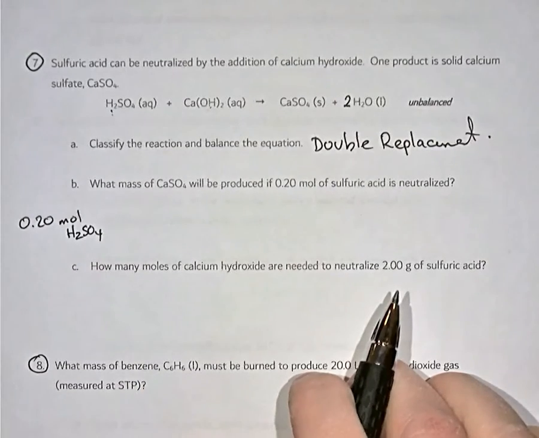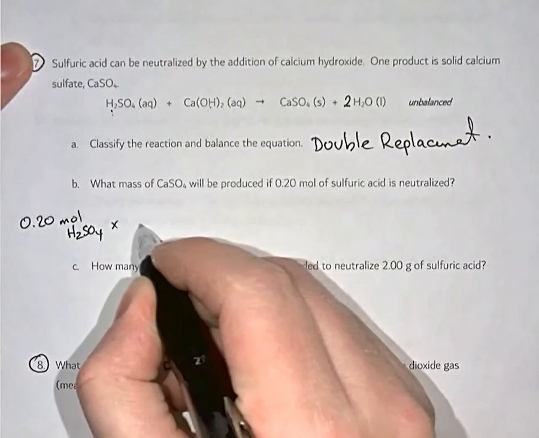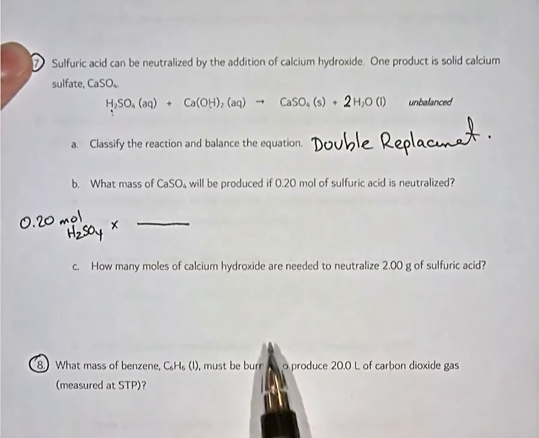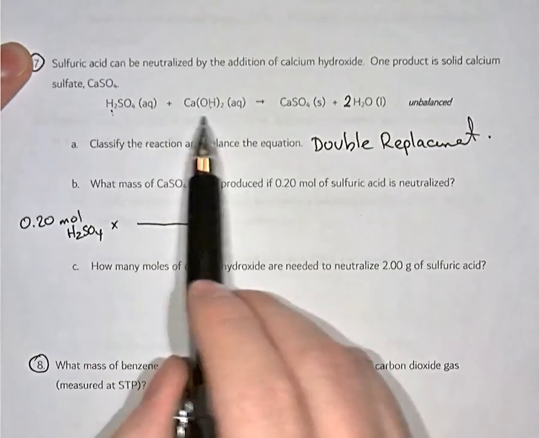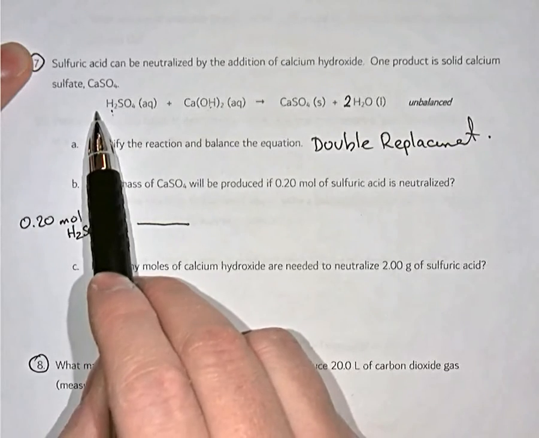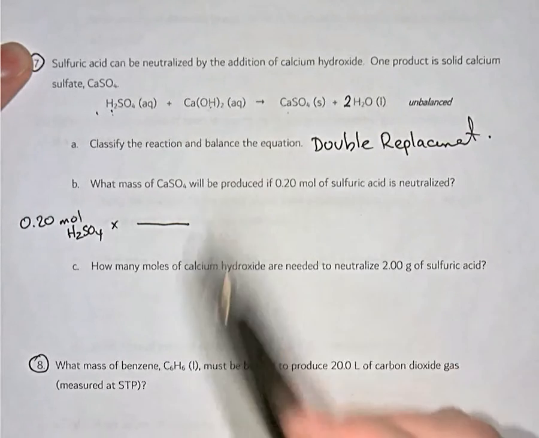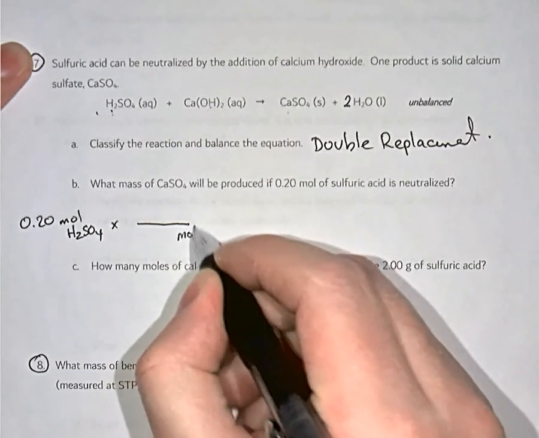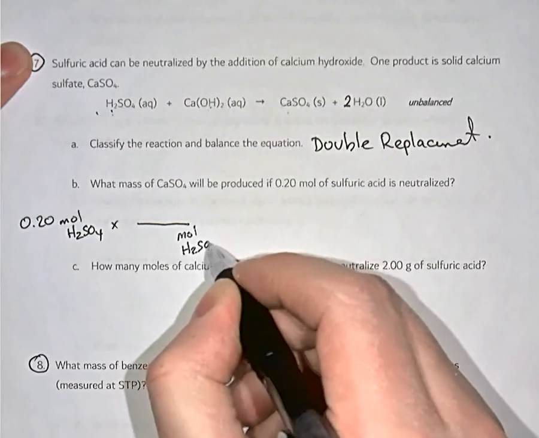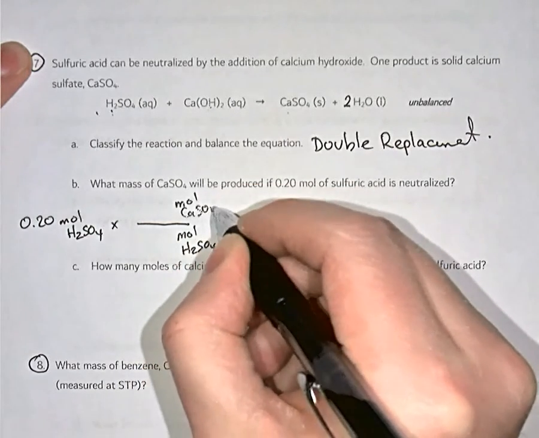And we're wondering what mass of calcium sulfate can we make. So because I already know the moles of the sulfuric acid, I'm going to use the reaction stoichiometry, the ratio right here. 1 mole of sulfuric acid will make 1 mole of calcium sulfate. So I can switch moles of the sulfuric acid into moles of calcium sulfate.